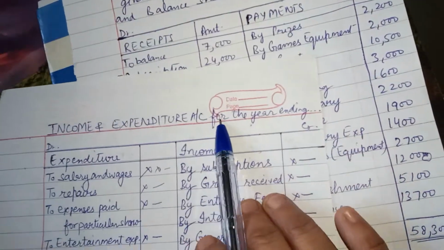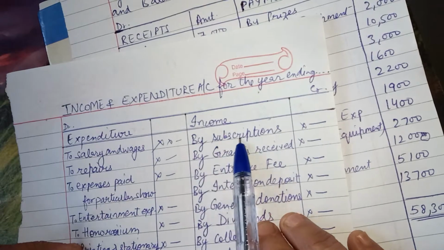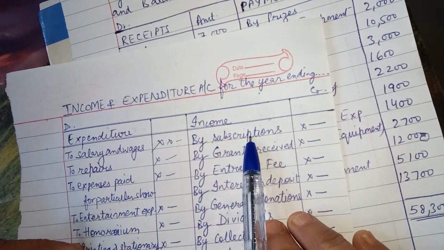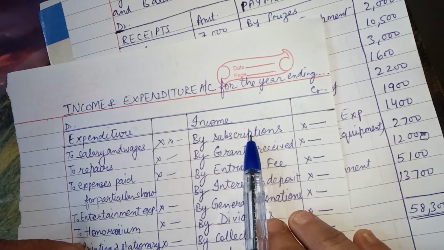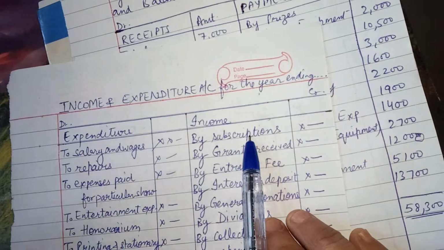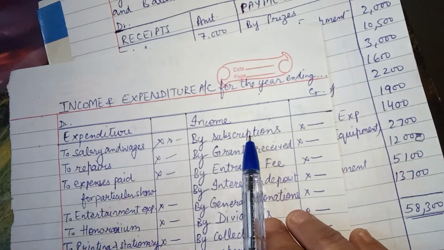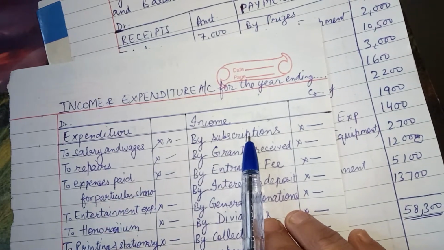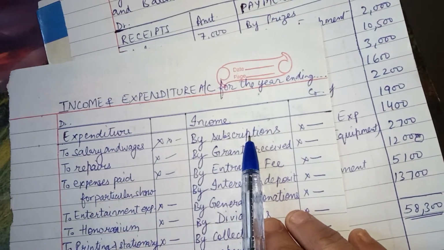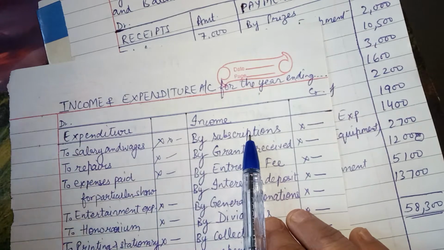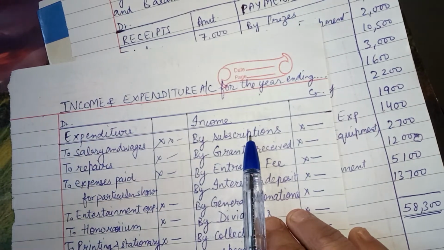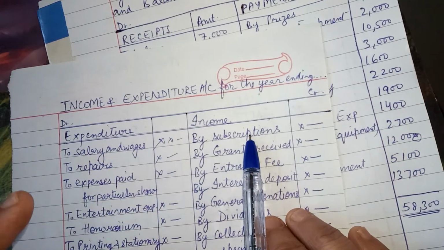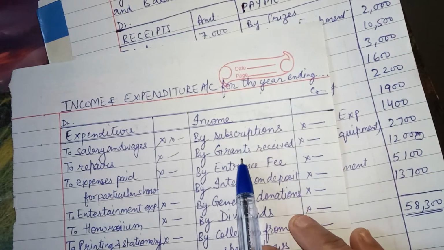On the credit or income side, we have subscriptions. Point to be noted: we will add the subscriptions receivable for this year and will subtract any subscription received for the coming year or the previous year. Only the subscriptions related to this particular year will be shown here.